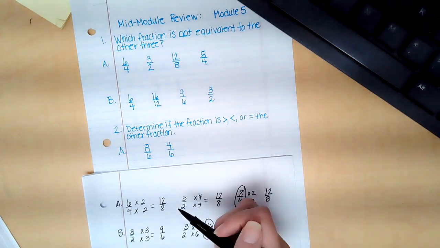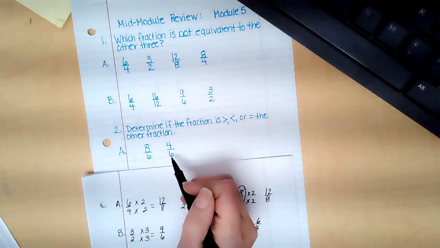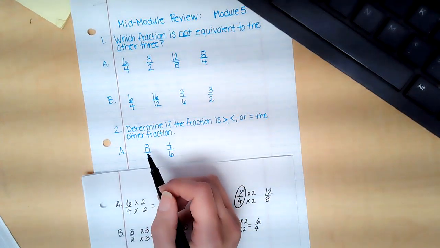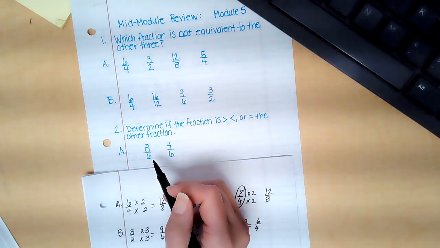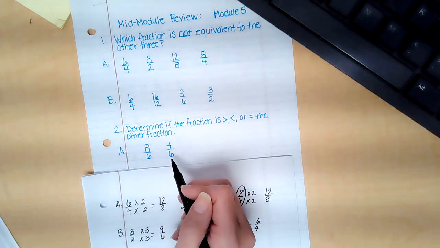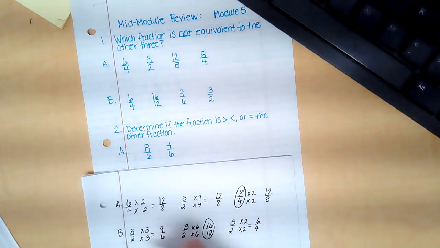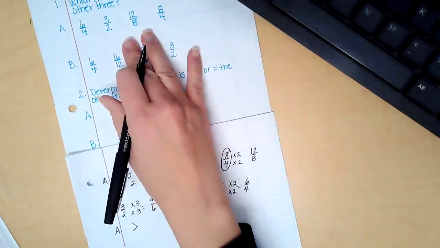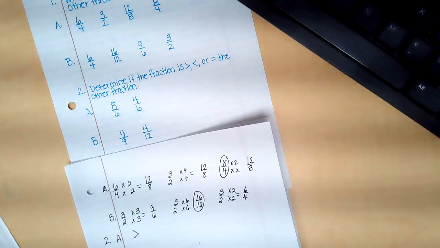All right, this next one says, determine if the fraction is greater than, less than, or equal to the other fraction. Okay, so if we look at A, and we're looking at 8/6 and 4/6, we see that they have the same whole, which would be 6/6, and that 8 is more than 4. So 8/6 would be greater than 4/6. Okay, and then let's look at B. I'm going to do this on another paper.